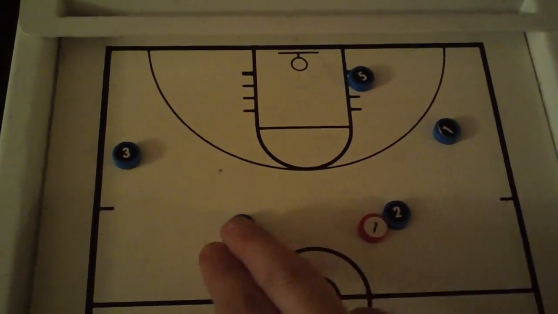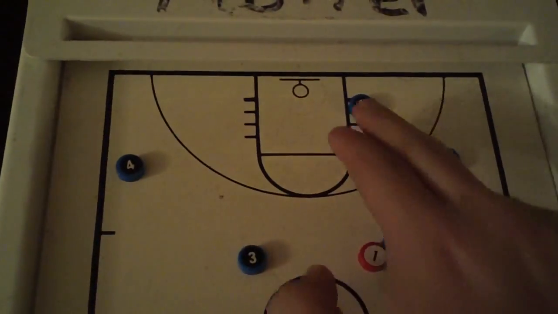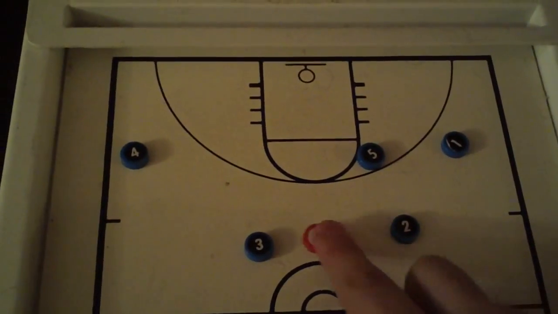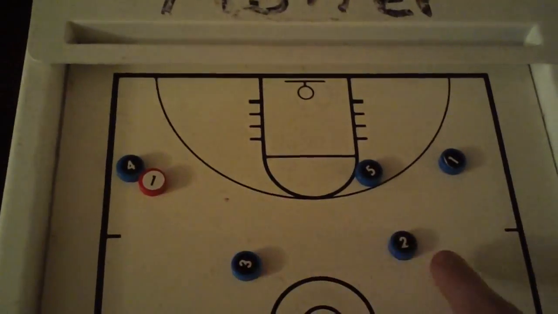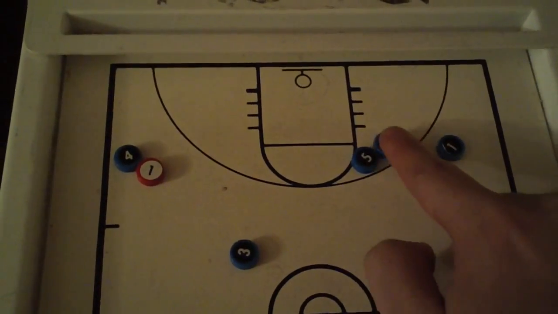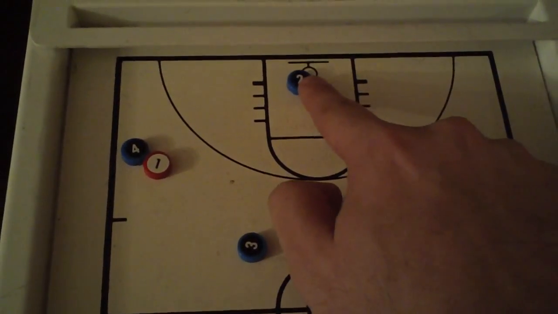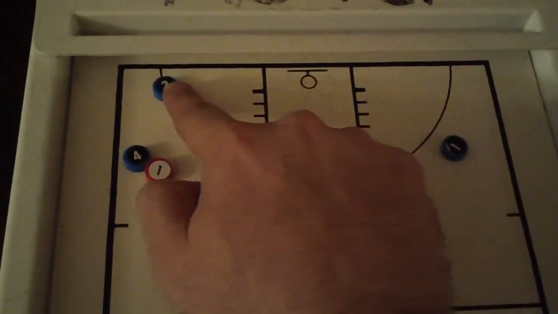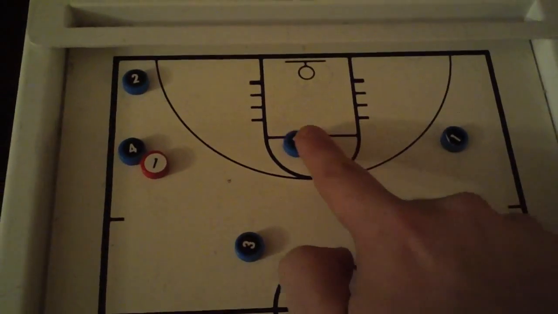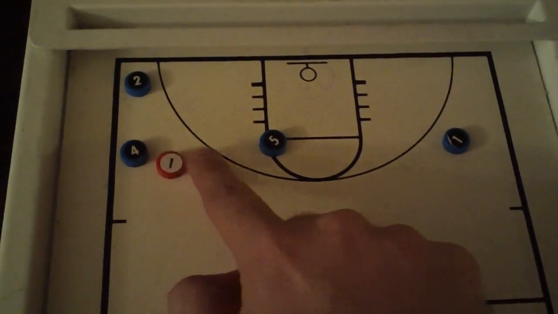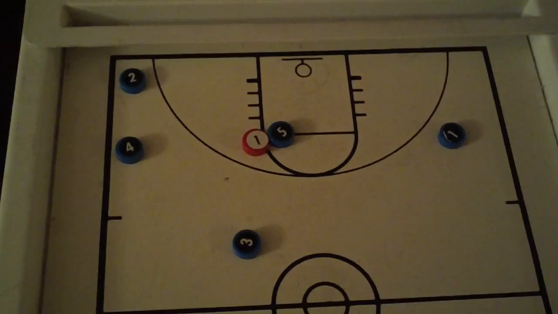Dribble handoff, exchange on the weak side. Up comes 5 to the high post. 2 gets the ball over to 3, 3 to 4. 2 comes off of the high back screen here. Now if 5's man helps out on 2, making this cut, 5 should be able to flash directly to the post, and 4 would hit him for an easy jump shot.